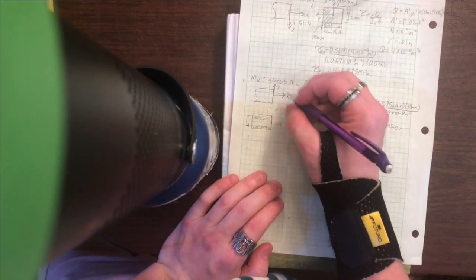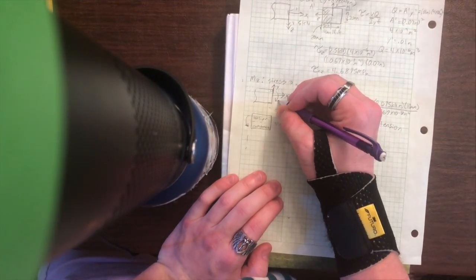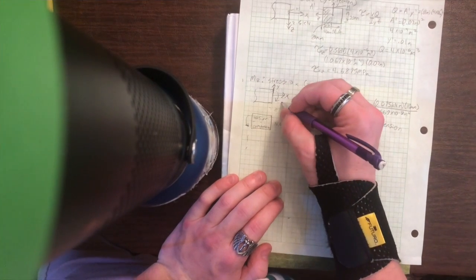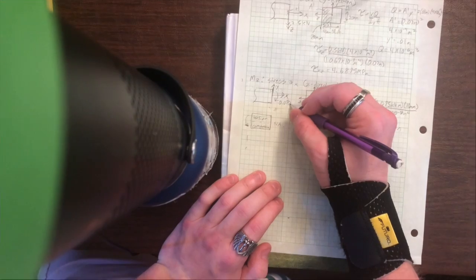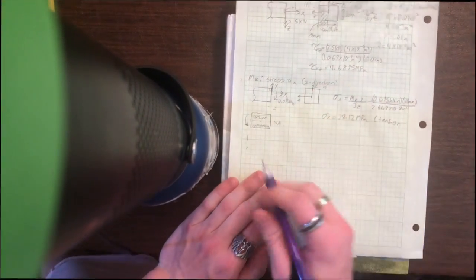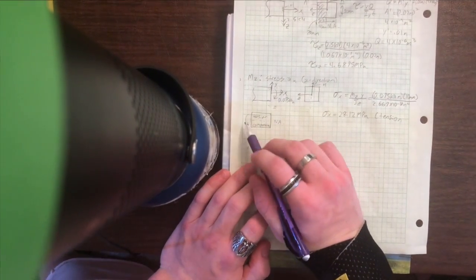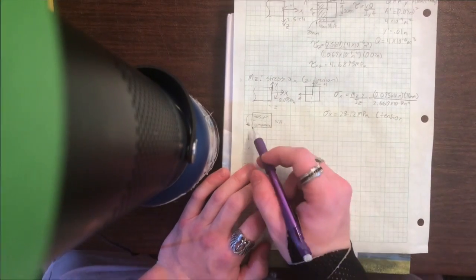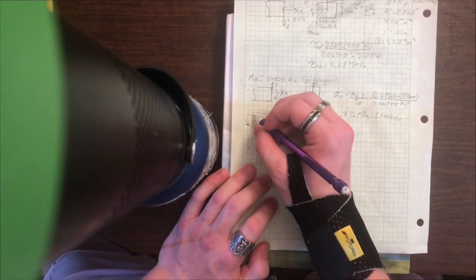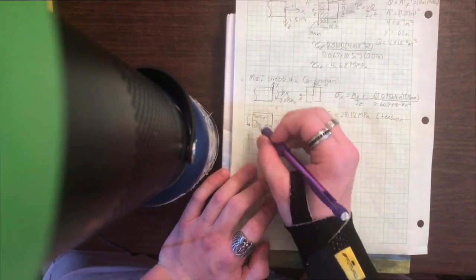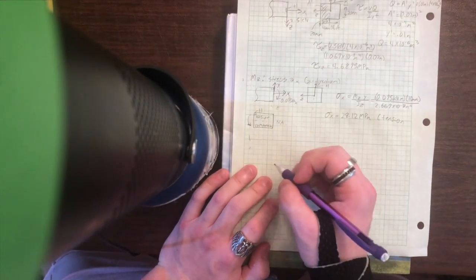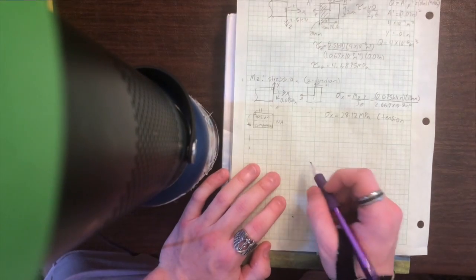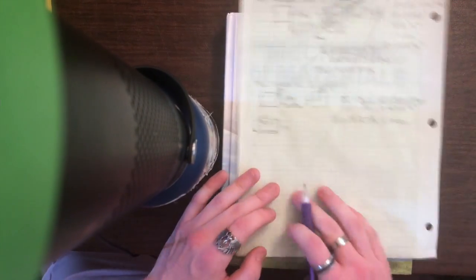Okay, we go like this. And then, of course, I did it the wrong way here. But if this was mirrored and this was H, it'd still be in tension, right? You're pulling down, it's going to be in tension. Okay? This is in tension.